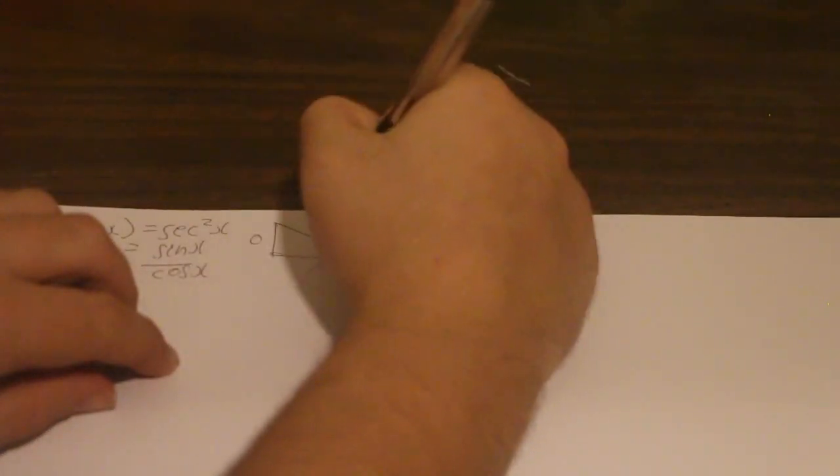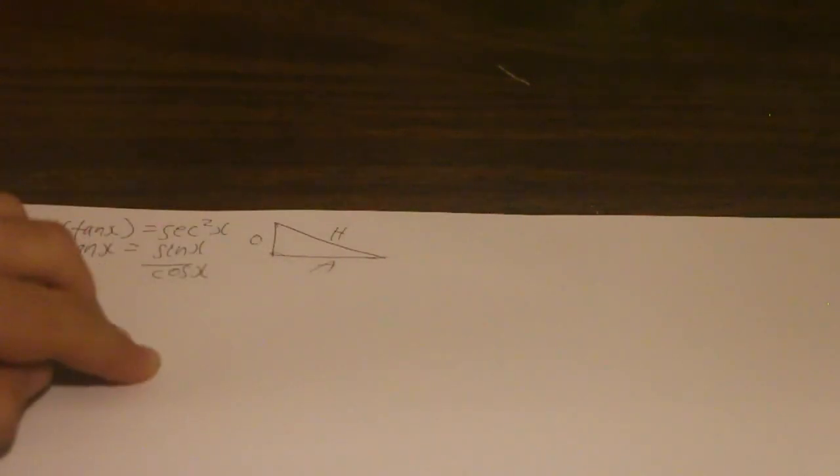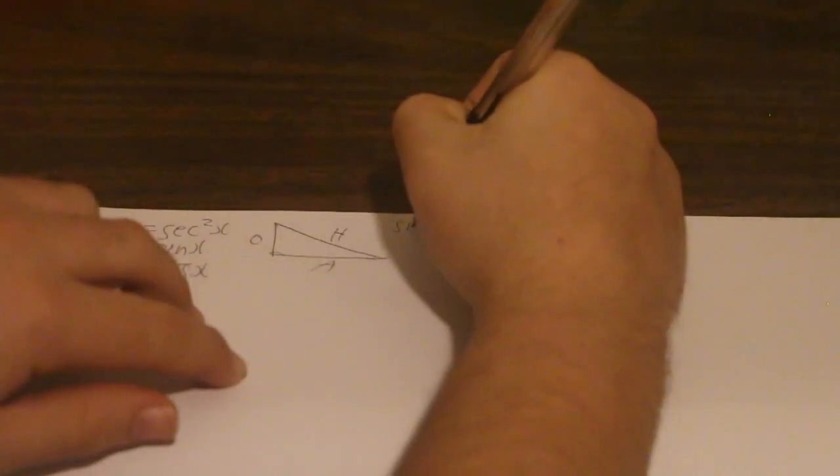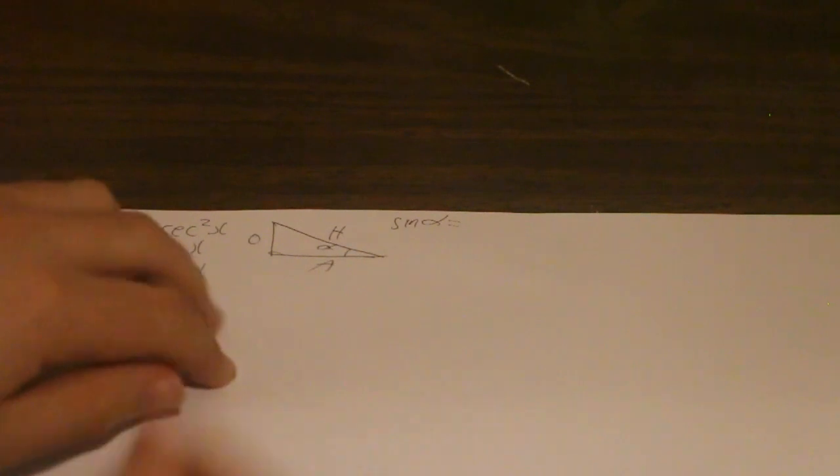So, this is adjacent, this is opposite, and that is hypotenuse. So, sin alpha is equal to opposite over hypotenuse. This is just basic SOHCAHTOA, basic trigonometry.